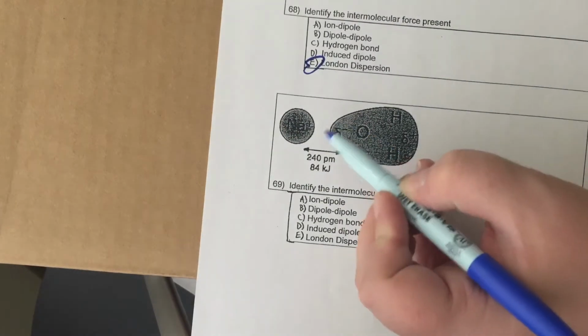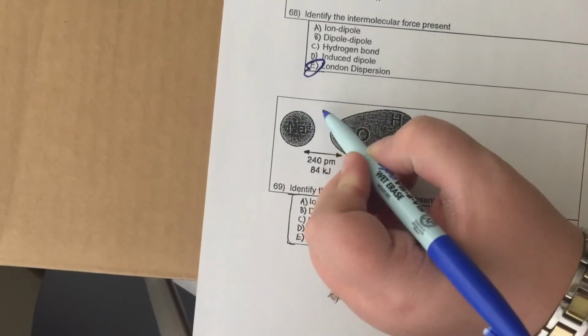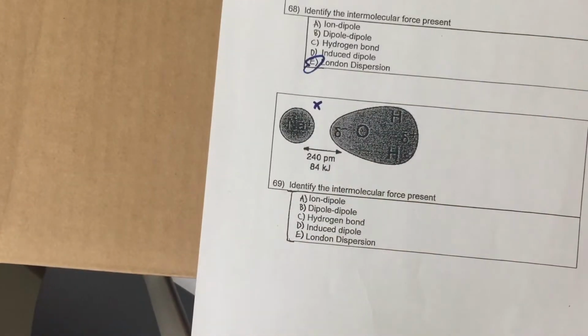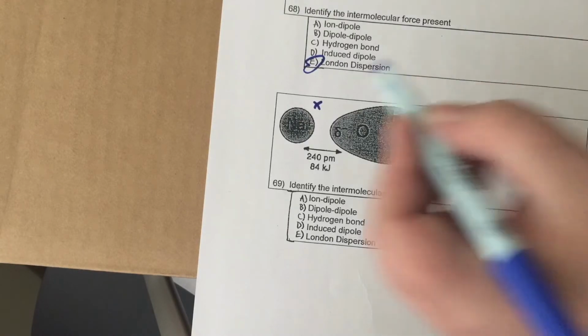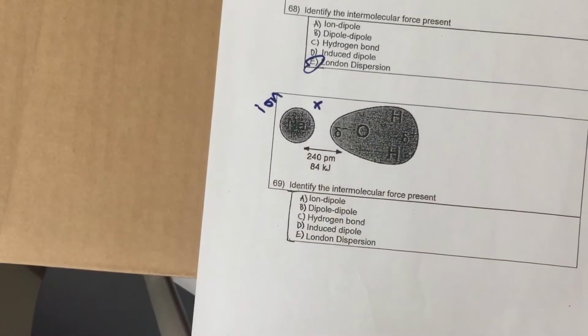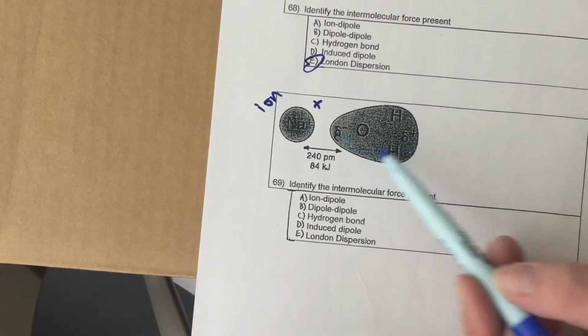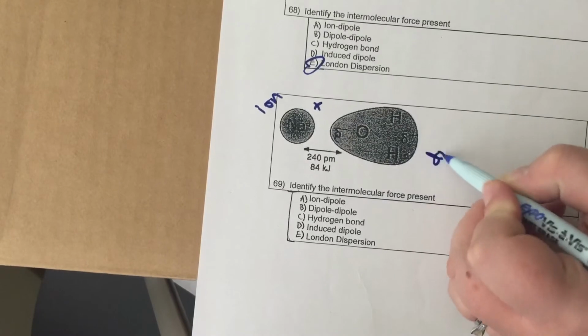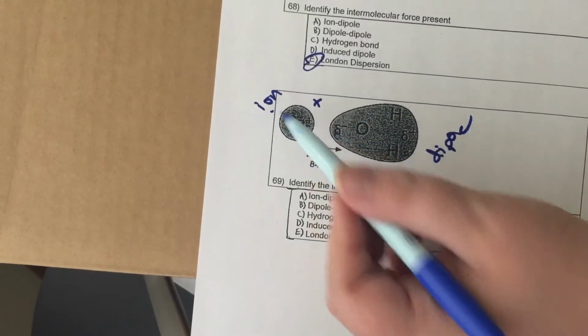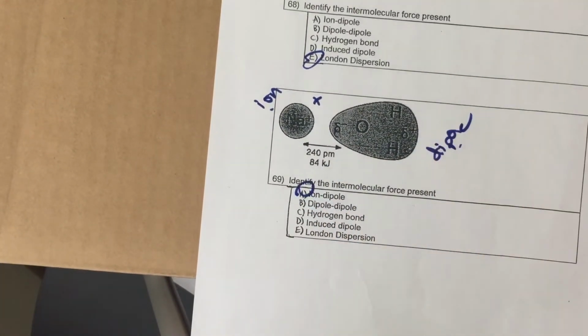Next one, okay, this is sodium with a 1 plus, okay. When you just have a plus or negative, not the ones with the symbols on it, that is the ion, okay. And this one, our water, yes, we have our dipole symbols, so this is a dipole, so I've got an ion and I've got a dipole, which means letter A.